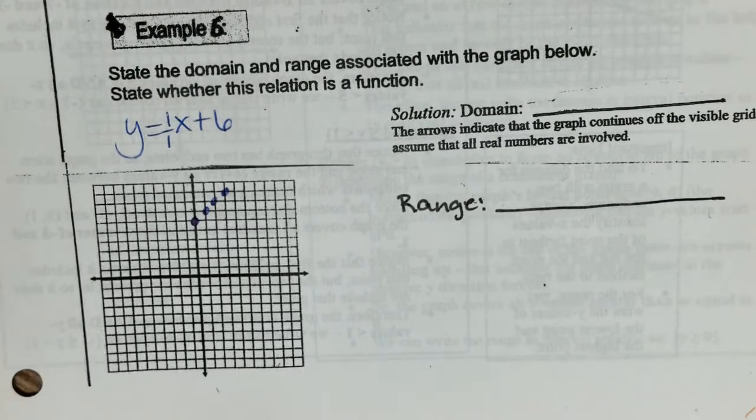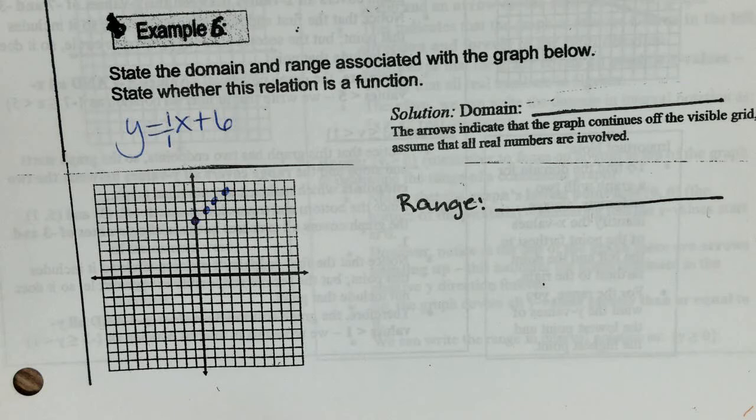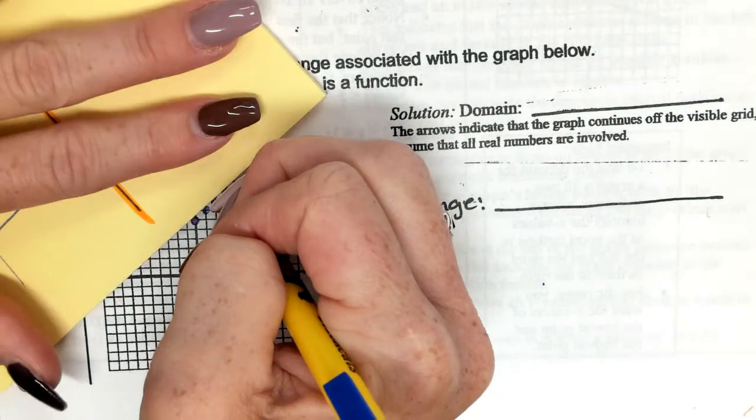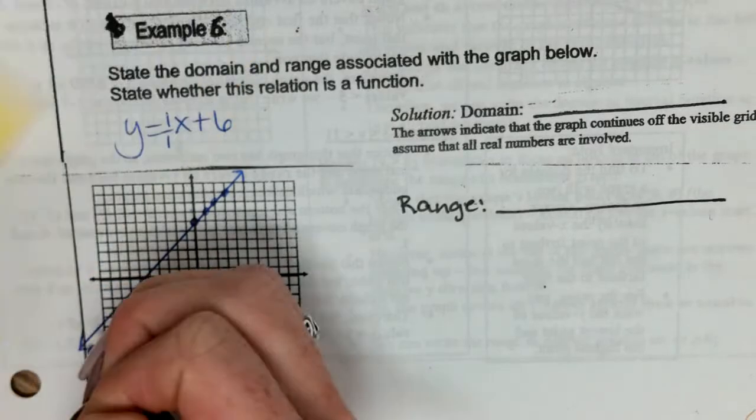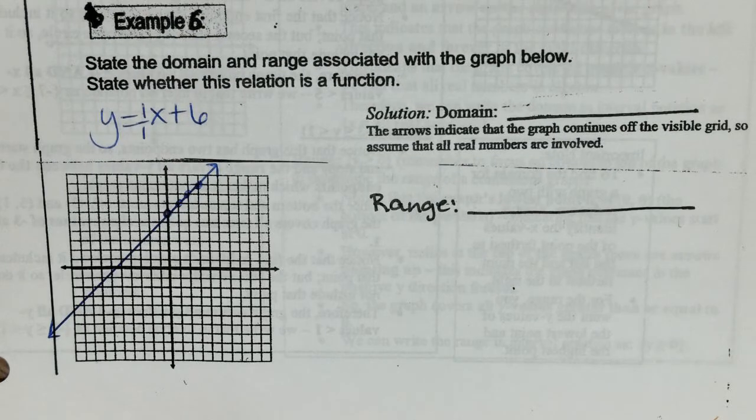And would this keep going forever? So take something straight, whatever you have, and connect it. Do I put arrows showing that it keeps going forever and ever? Yes.